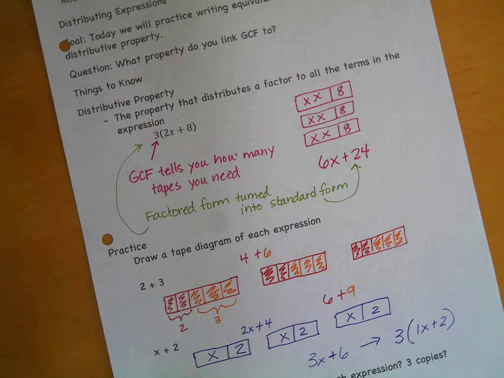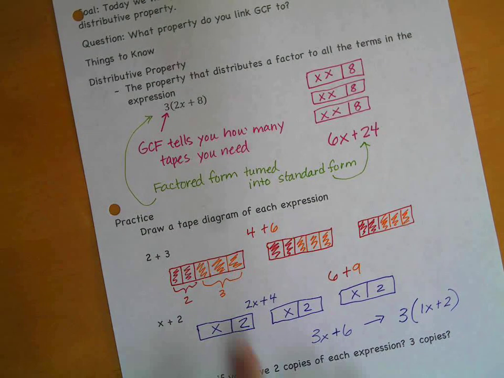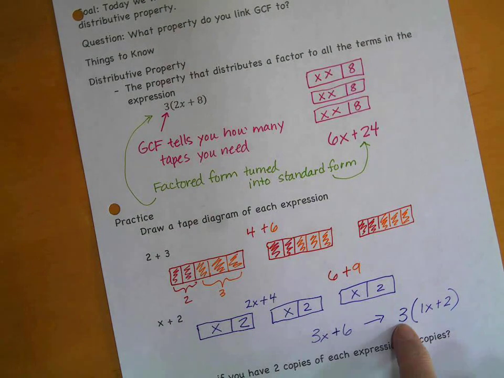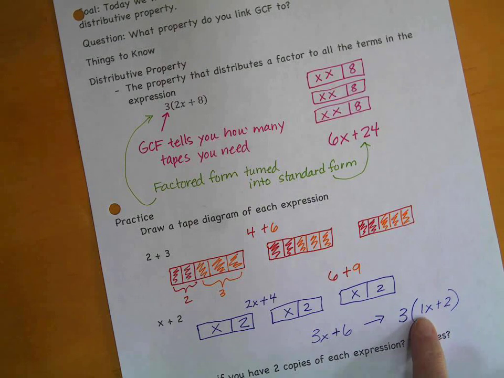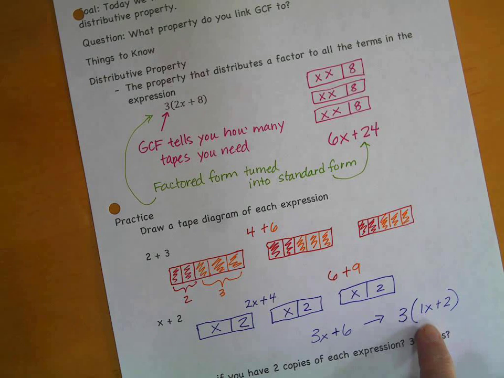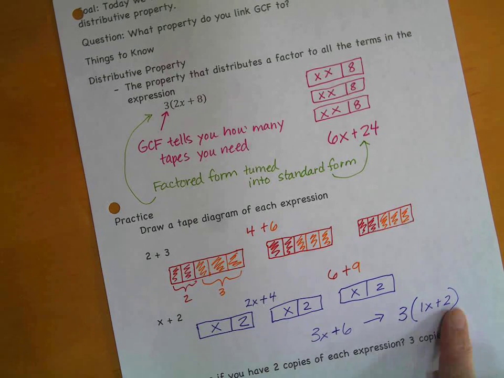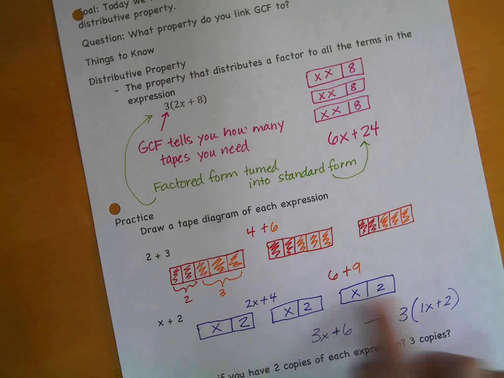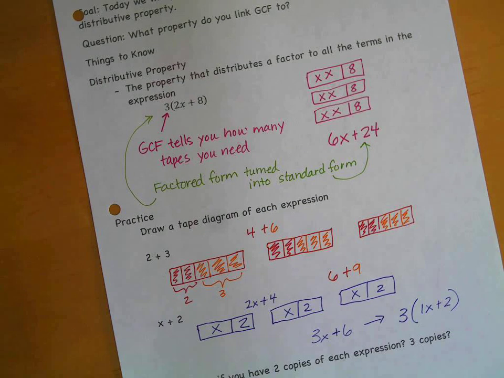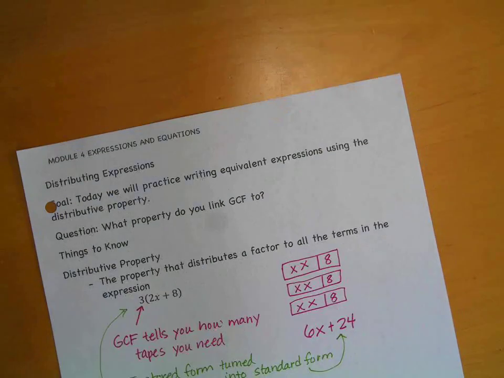Okay? So that's how you link it all together and understand the distributive property. When you have 3 tapes, that's your GCF. What is inside each one? x plus 2, because remember, 1 times x is the same thing as x, right? So x plus 2, x plus 2, x plus 2, 3 times, because that's what it says.